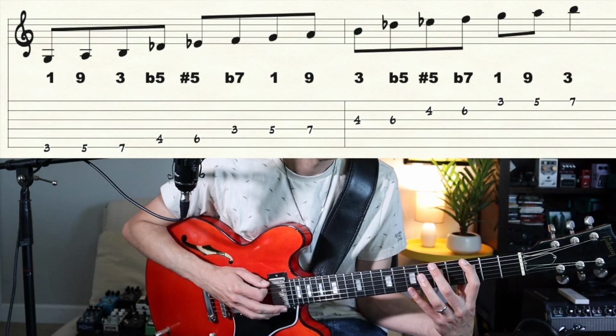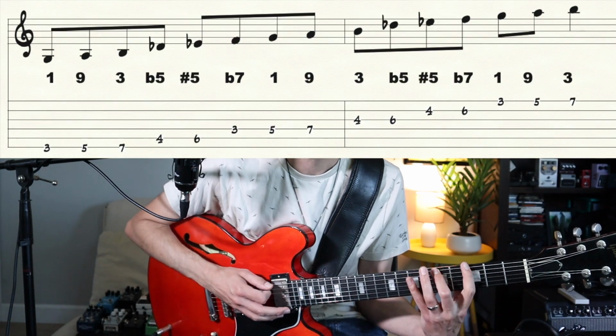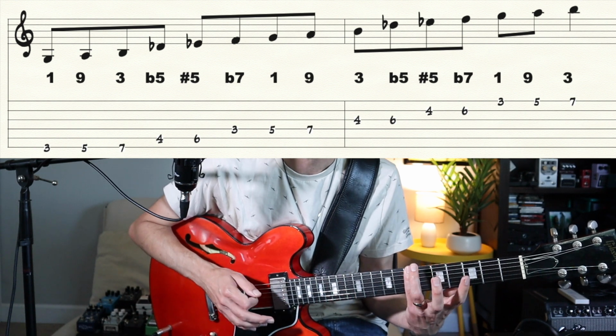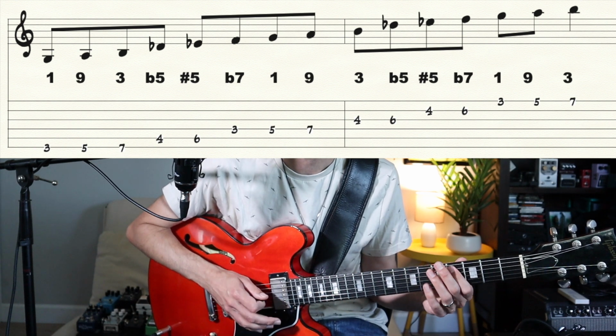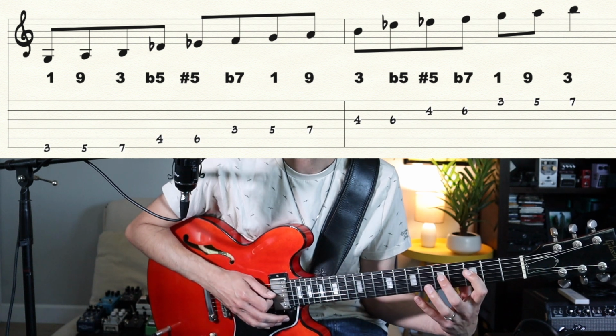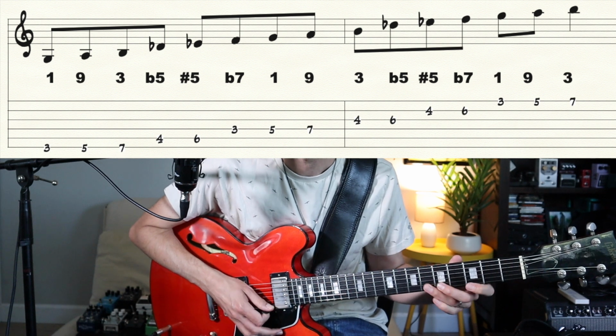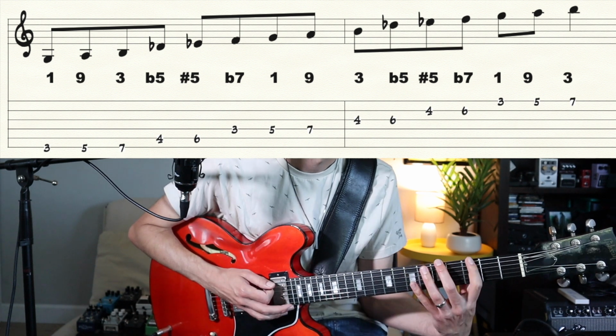And now this fingering is pretty cool. If we're thinking of G as our root, we're going to think of the fingers 1, 2, 4, but we're actually skipping its whole steps. So it's 3rd fret, 5th fret, 7th fret. Then the next string is going to be 4th fret, 6th fret, then back to 3, 5, 7, then 4, 6, 4, 6, 3, 5, 7.